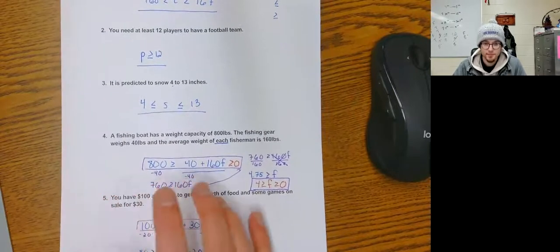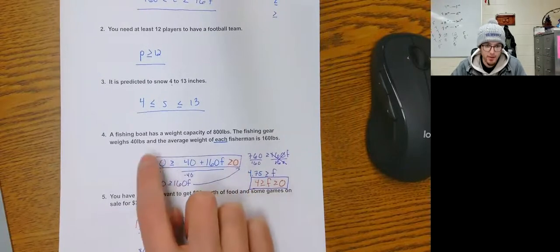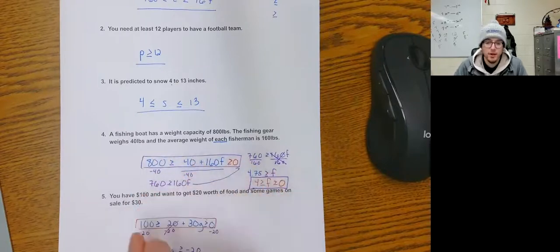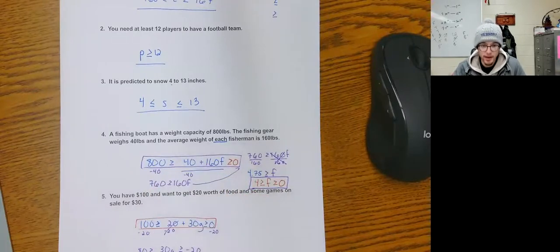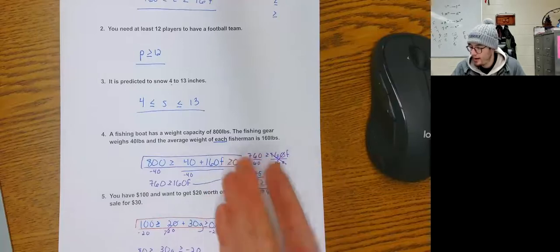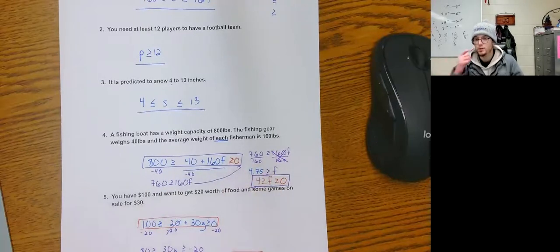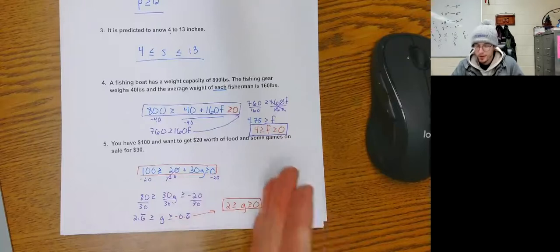Stuff like that. And then we got the fishing boat capacity of you can have either 0 pounds of weight on the boat or 800 pounds maximum of weight on the boat. And we have this range of weight in between. And then in this context of the problem, we took 40 pounds with us of gear and solved for how many fishermen could we get on the boat. Realistically, not 4.75, right? You've got to think about the context. How many fishermen could we have realistically? How many games could we buy realistically? Not 2.6, not negative 0.6.